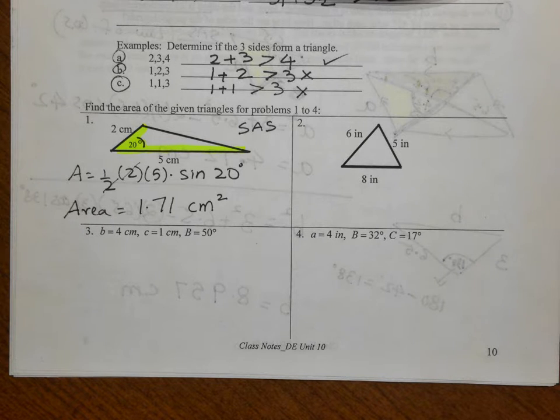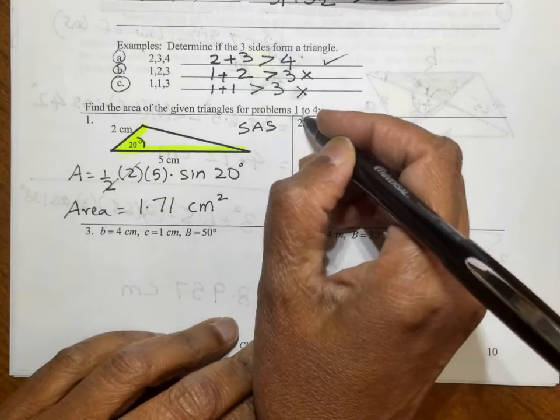Is everybody okay with 1? Do we need a little more time? Can you raise your hand if you're still putting it in your calculator? No, okay. Then let's go to 2.